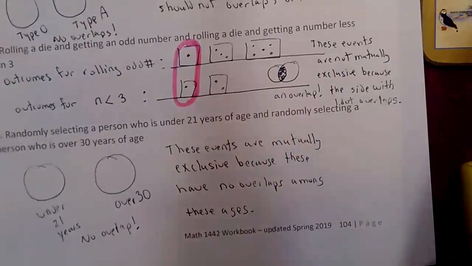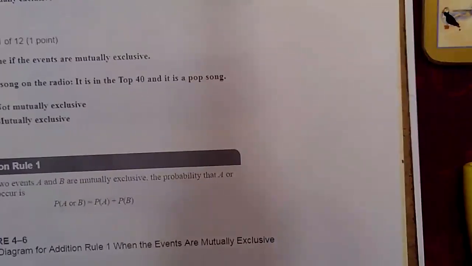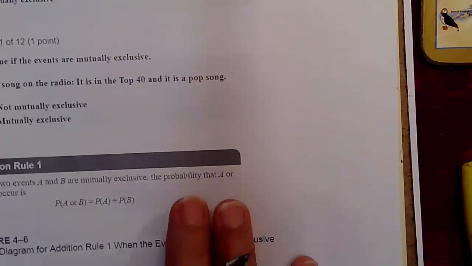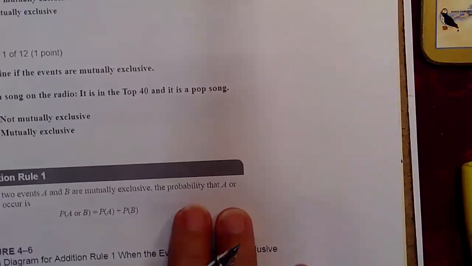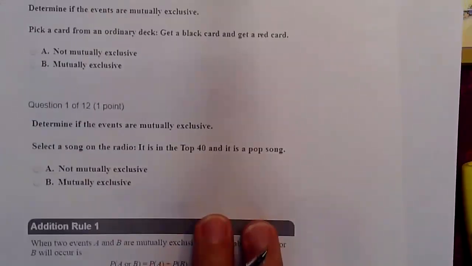Okay, second page. They have a couple more examples on this page here.